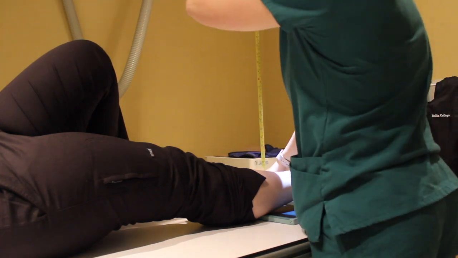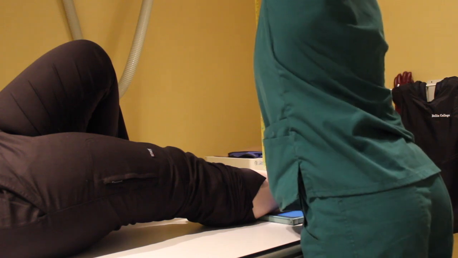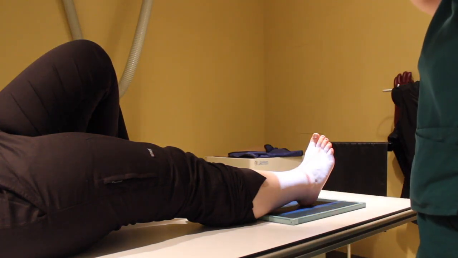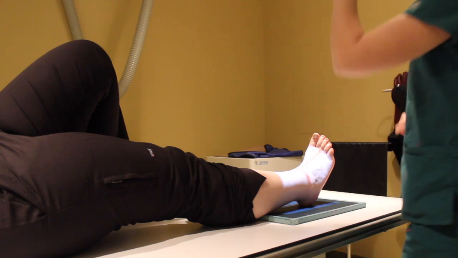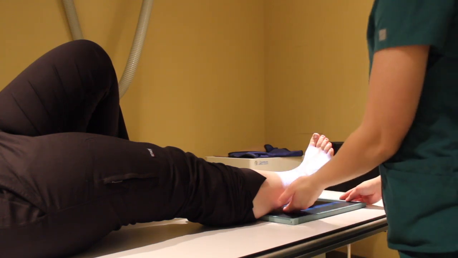In order to place the image receptor under the leg for an AP projection, you need to support the leg and carefully, with one hand supporting the mid-lower leg and one supporting the ankle, lift up while the other tech slides the image receptor under the leg. Make sure all anatomy is included and mark correctly.